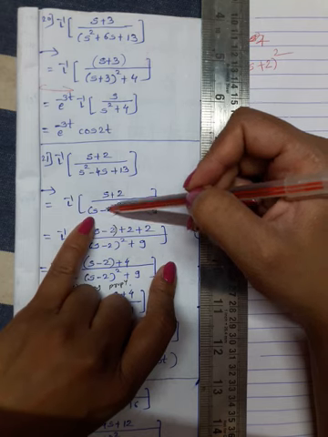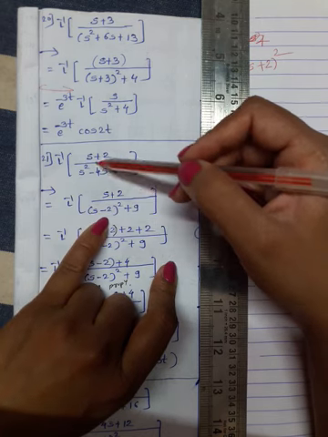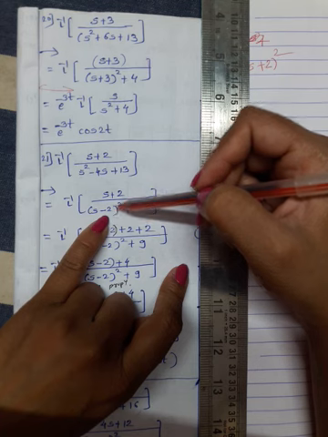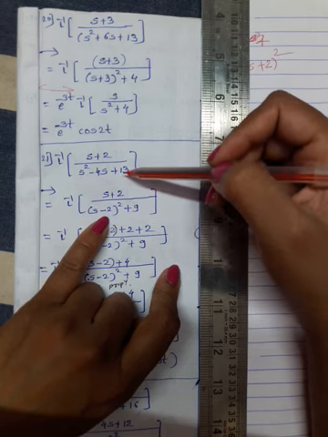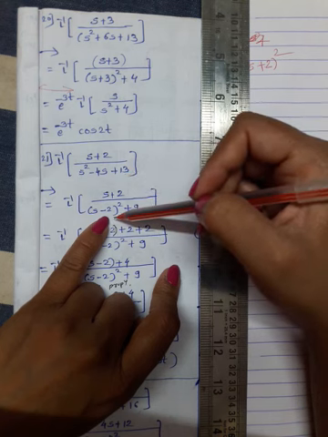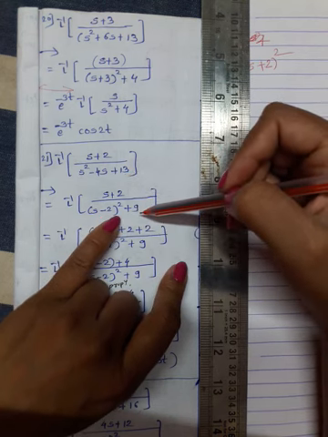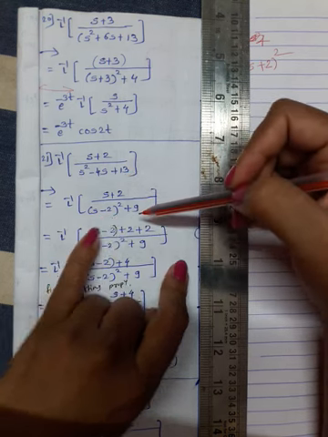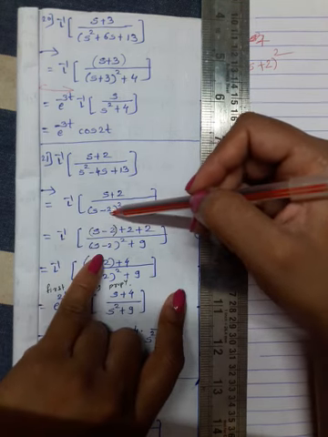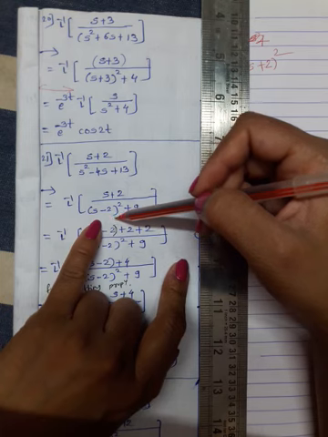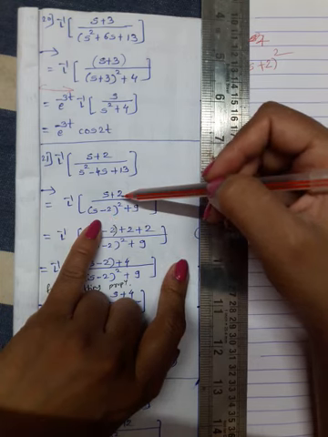Now expand this. a square, that is s square, minus 2ab, that is minus 4s, and plus 2 square, that is plus 4, we have taken extra. We have to subtract it from 13. 13 minus 4 is 9. Now what does the denominator contain? Minus 2 is there, and in the numerator s plus 2 is there.